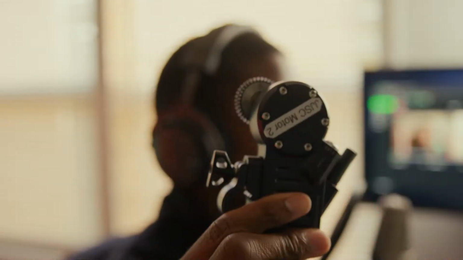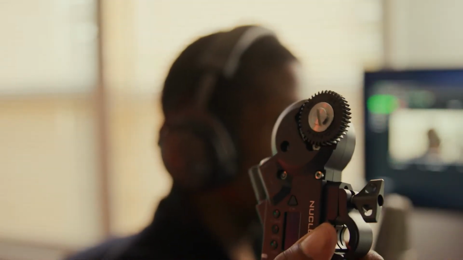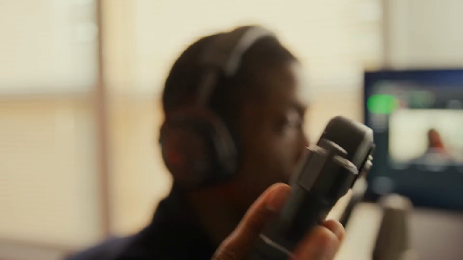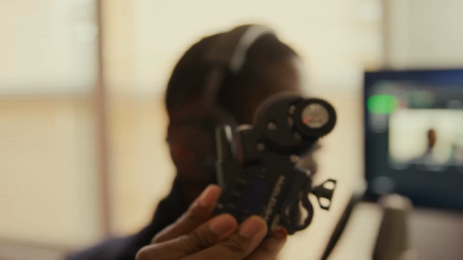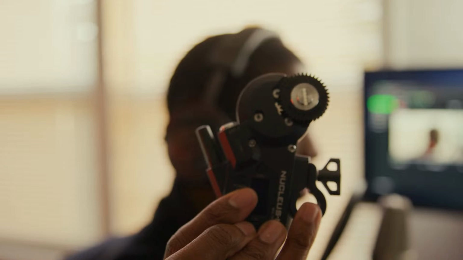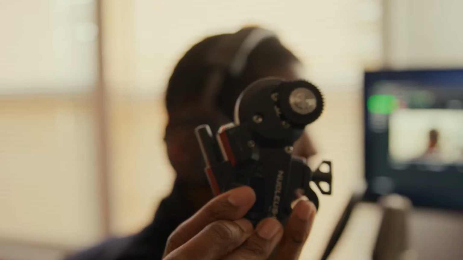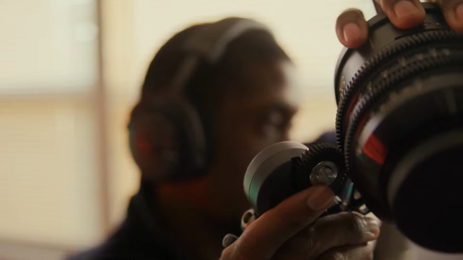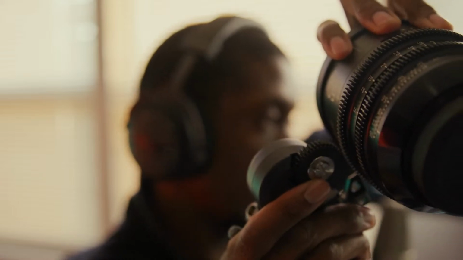This is a focus motor. Let me go to the other one. Something like this. This is a focus motor, and this is the Tilta Nucleus M. This is just one of them. You can put this on 15 millimeter rods and attach it onto the teeth like that.